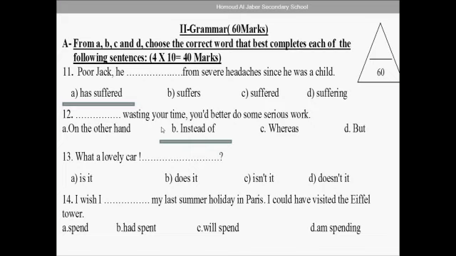Okay, now let's move to question number 13. What a lovely car. Here he is asking me about a question tag. So the answer is it or does it, isn't it, doesn't it? Yeah, that's correct. It's isn't it.